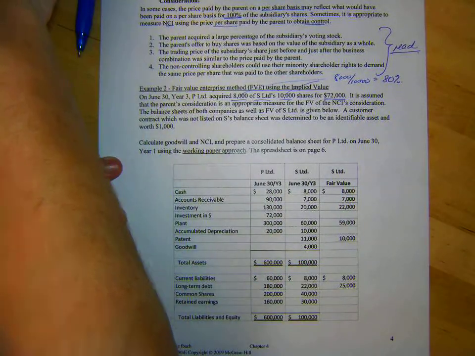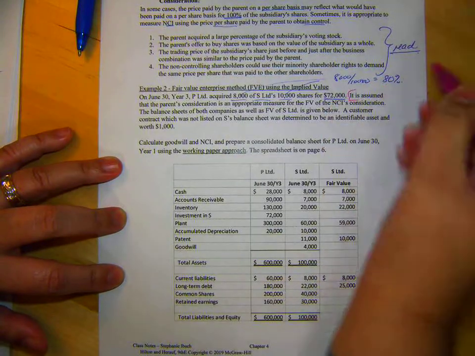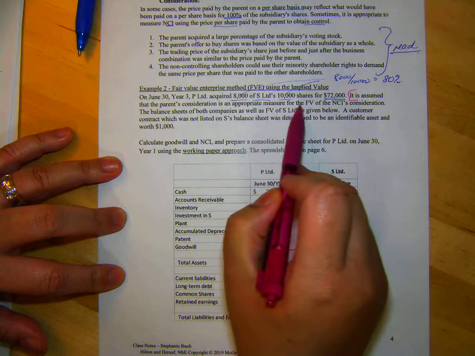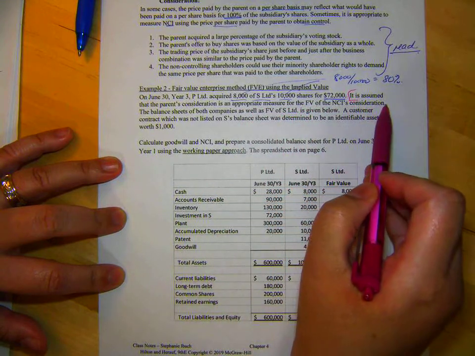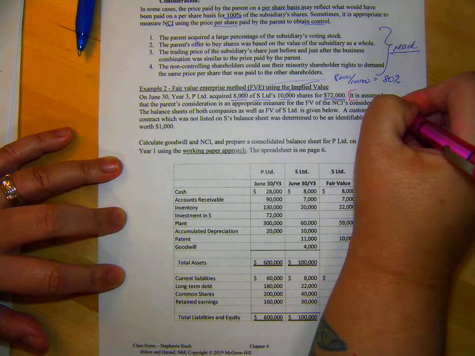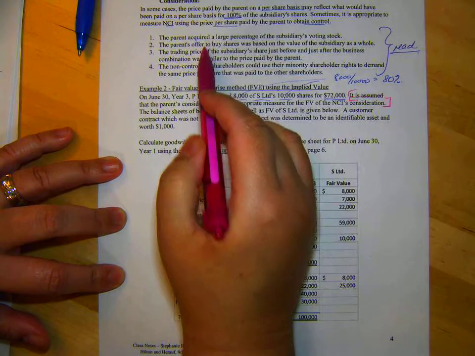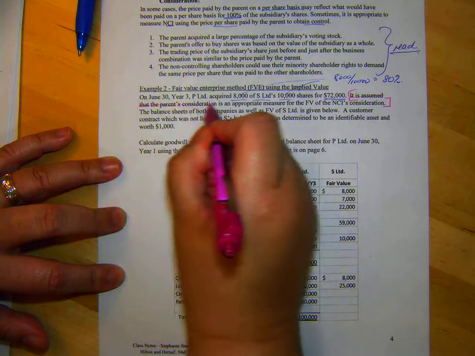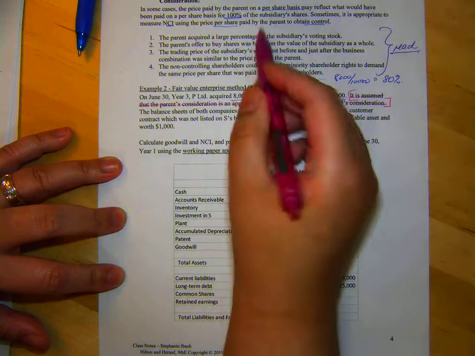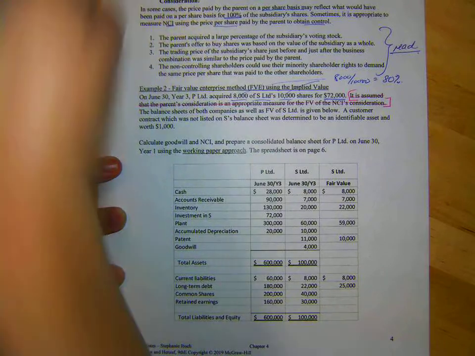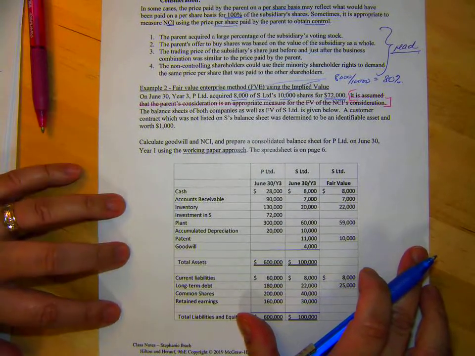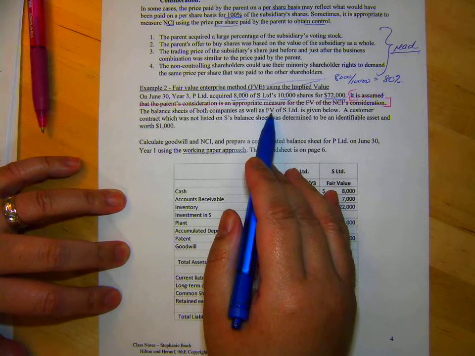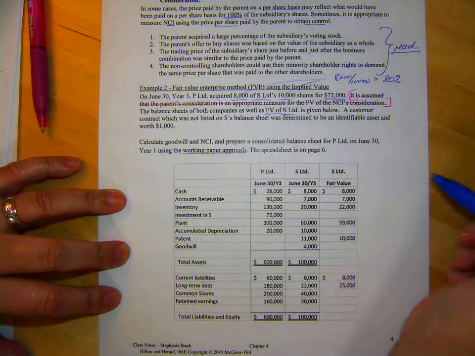Now this part is hardly ever said in a question. It's assumed that the parent's consideration is an appropriate measure for the fair value of the NCI's consideration. In real life, you would have to look at these considerations or these issues and see if indeed you fit that. So to both companies, as well as the fair value of the sub is given below.